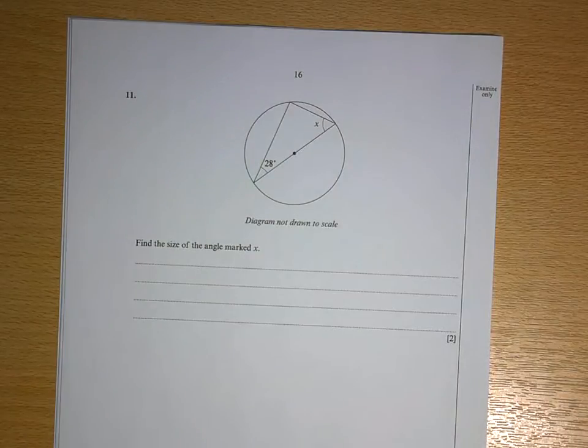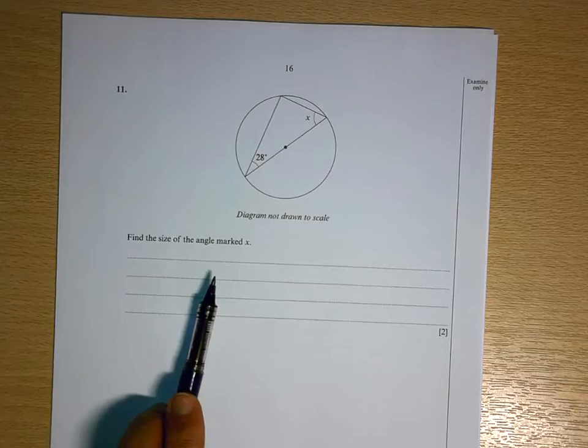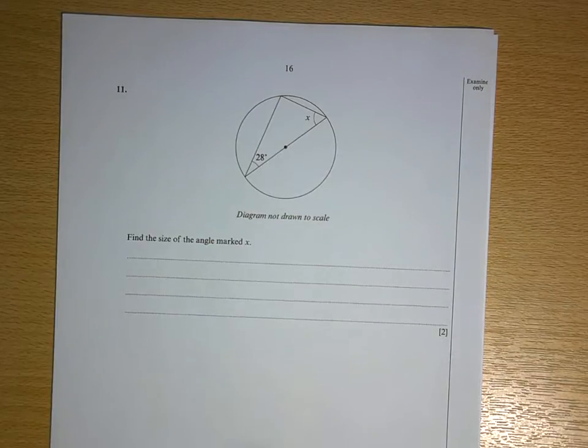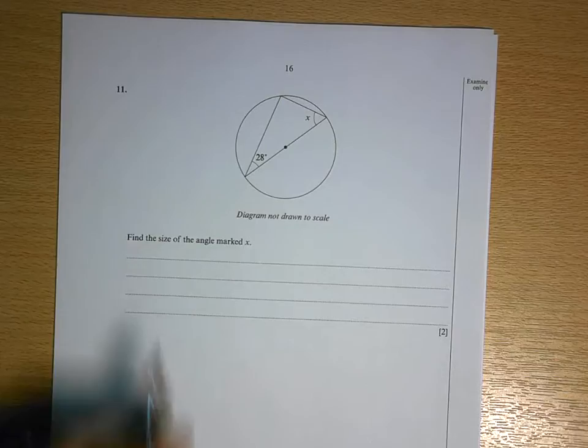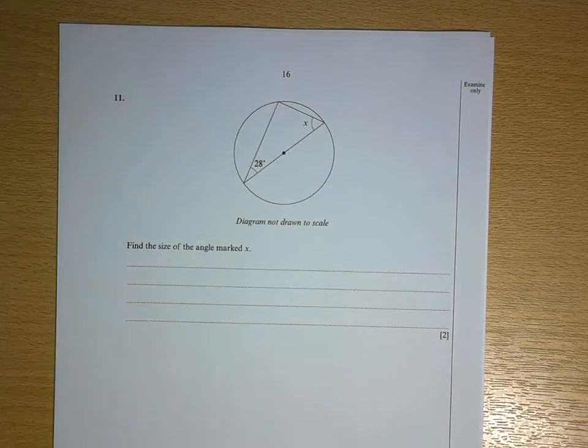Okay, so I put these in some order of increasing difficulty. And this one actually doesn't even ask you to give a reason of what you're going to do, but we'll get in a good habit of putting that down as we go. So this first one here, what we're looking at is clearly a diameter.